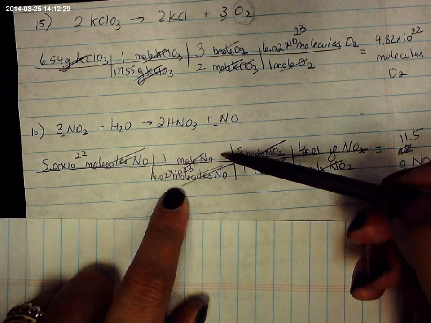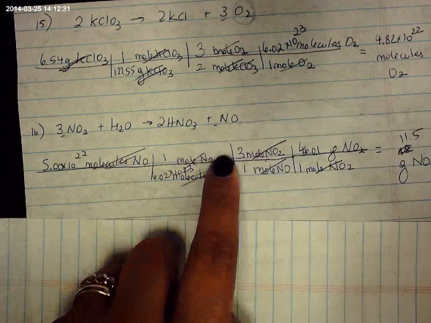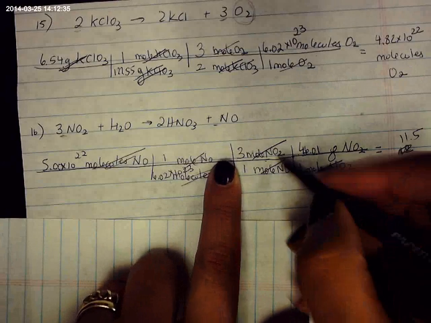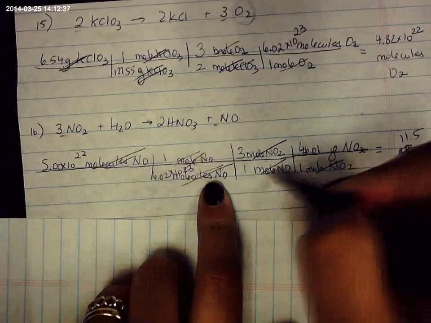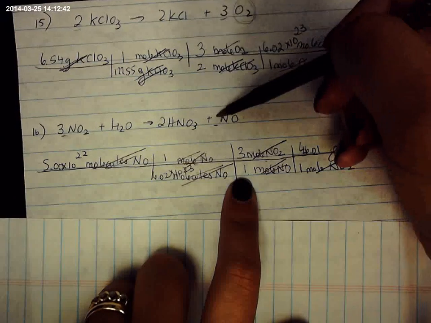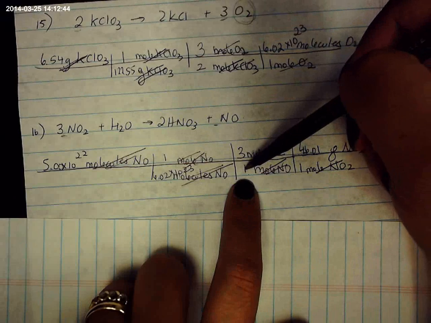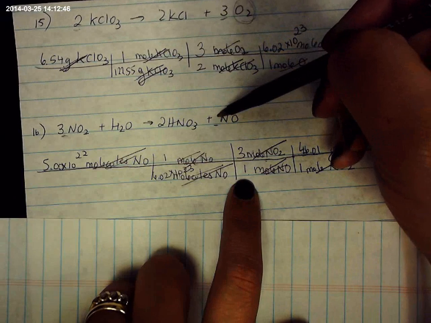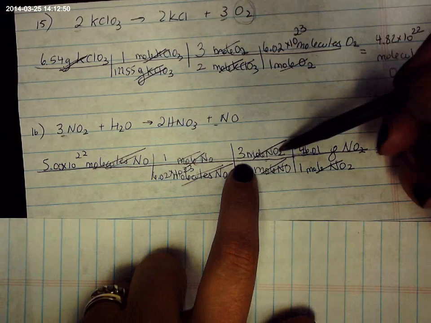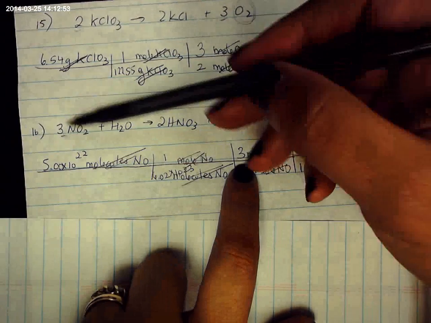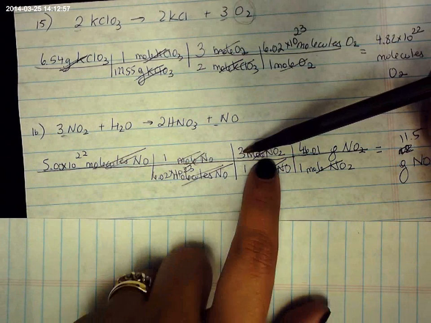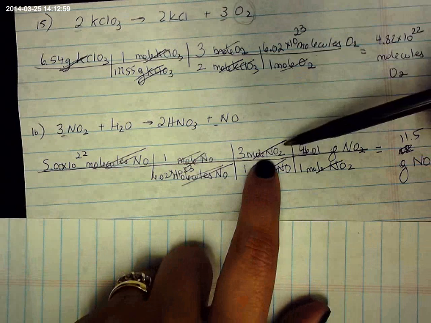Now that I'm in terms of moles of NO, now I can use the mole ratio from the balanced chemical equation. So the denominator in the mole ratio will have moles of NO so that those units can cancel out. The number here in the conversion factor is a 1 because the coefficient in front of NO was a 1. In the numerator, I'm going to put moles of NO2 because that's the substance that I want to start talking about. The coefficient in front of NO2 is a 3, so that's the number that goes here in this conversion factor. And then they didn't want me to stop at mole, they wanted me to continue on to grams.